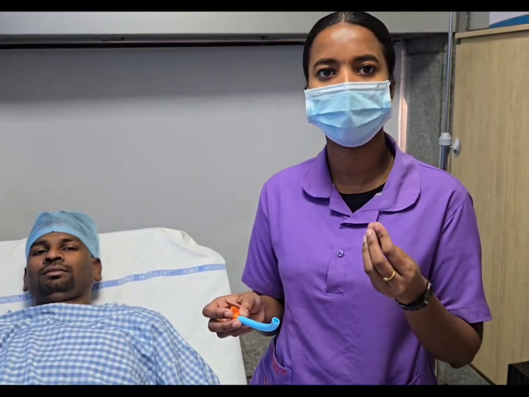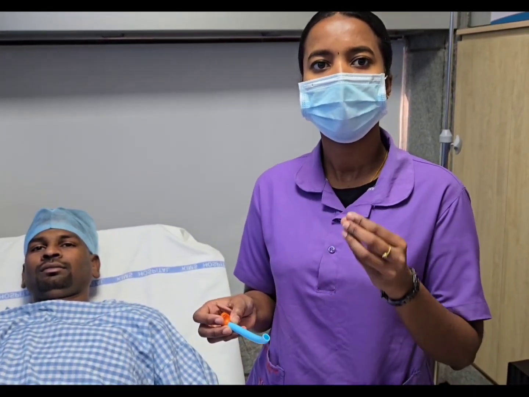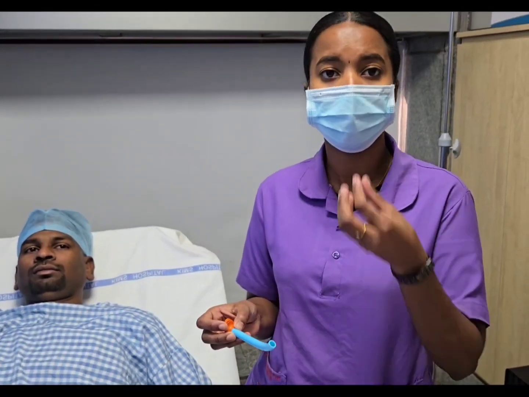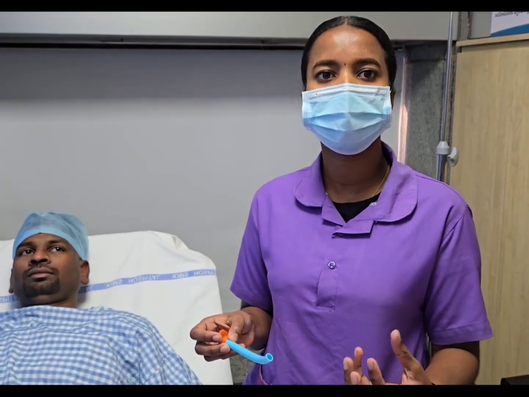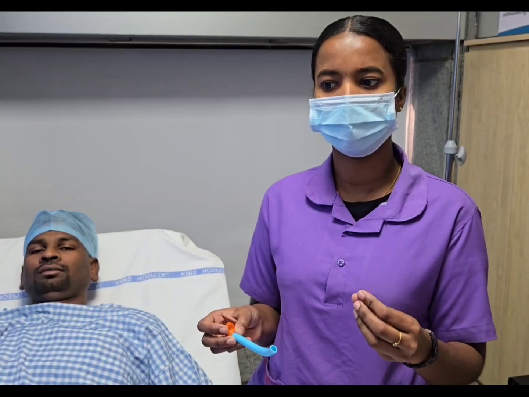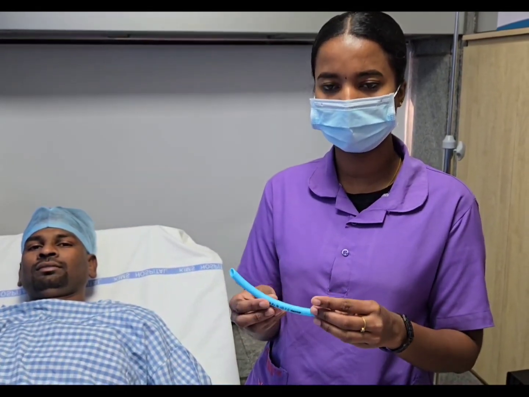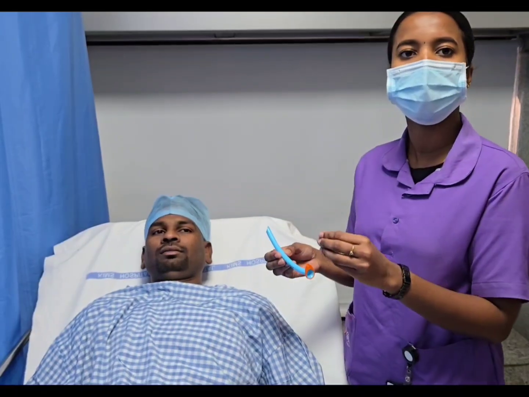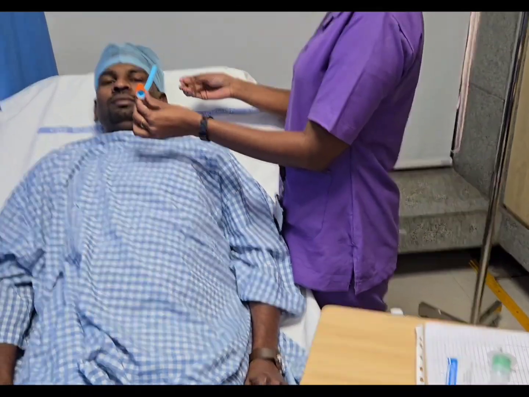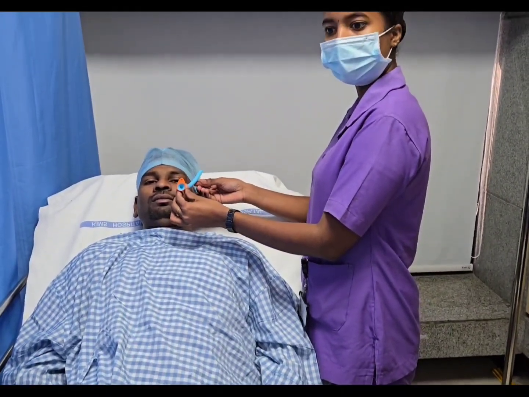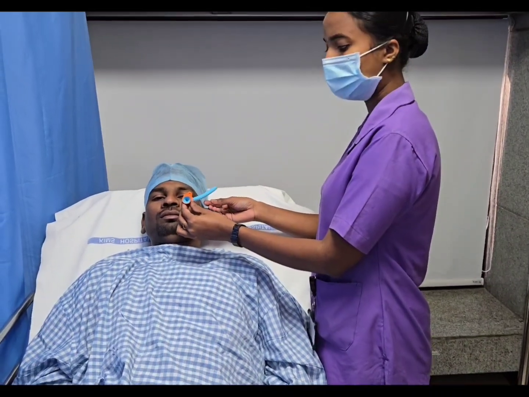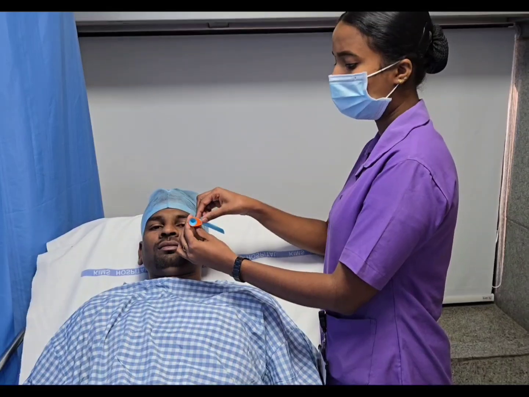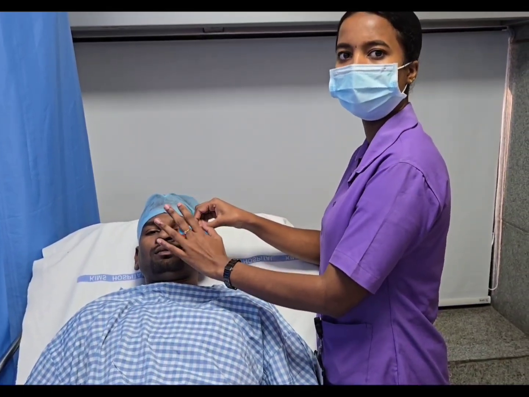Before using it, we also have to lubricate it, because we have to prevent any friction, bleeding or trauma. So first we apply lubrication. After applying lubrication, it is gently inserted into the nasal septum and slightly rotated toward the posterior aspect, to the back. Then it will be secure only here.